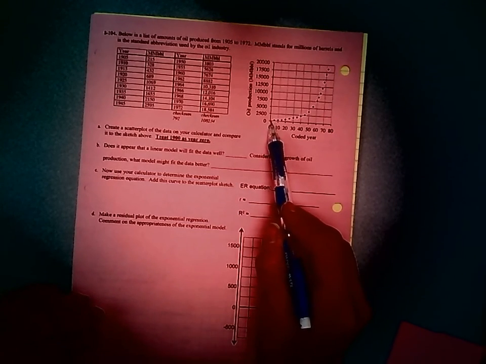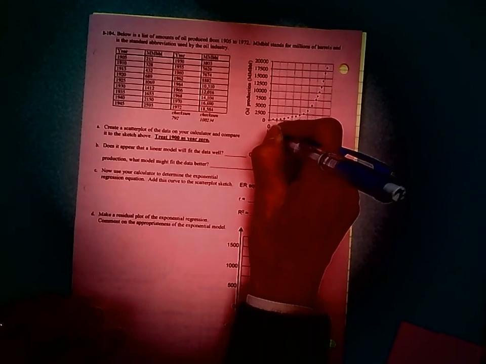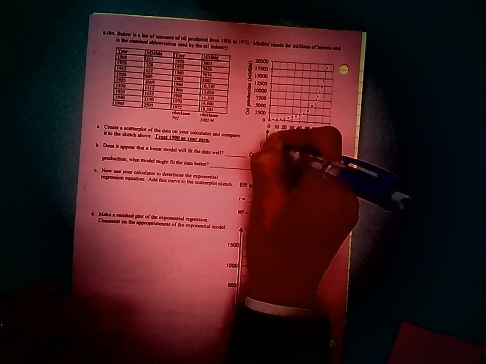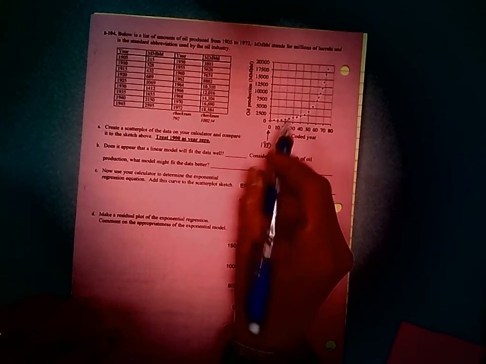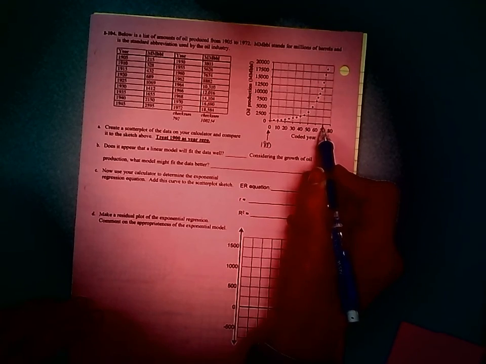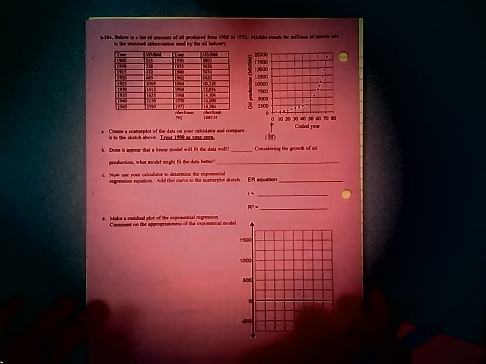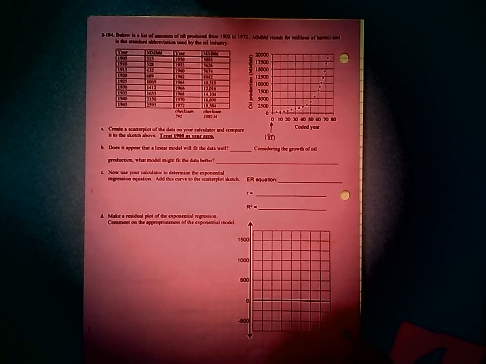If this is 1905, looking at this scale, 0 is 1900. This first point here is 1905. I'm going all the way up. This is 1970, 1972. So you're happy that we actually plotted all of this for you and you didn't have to try to estimate it.